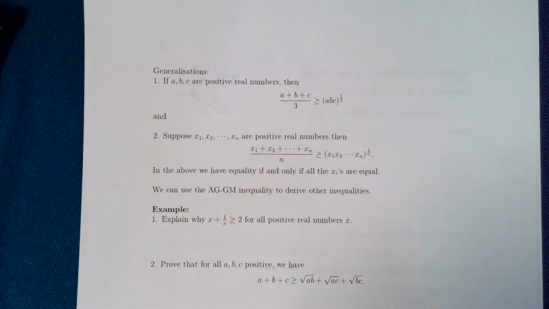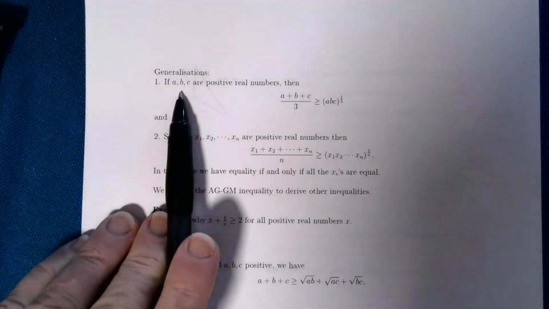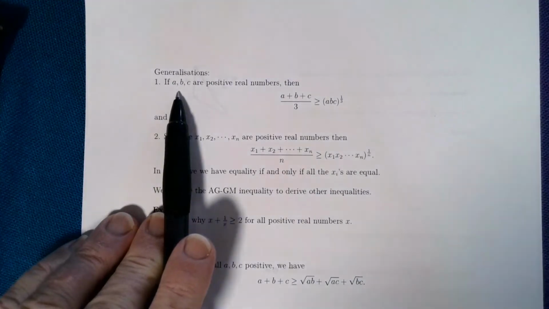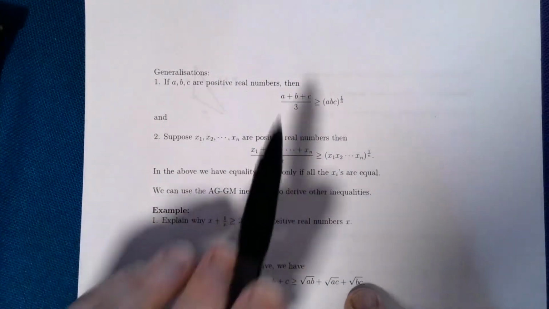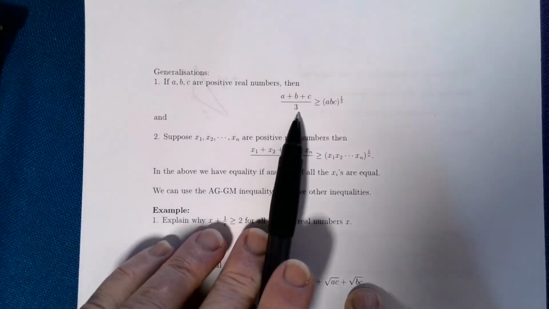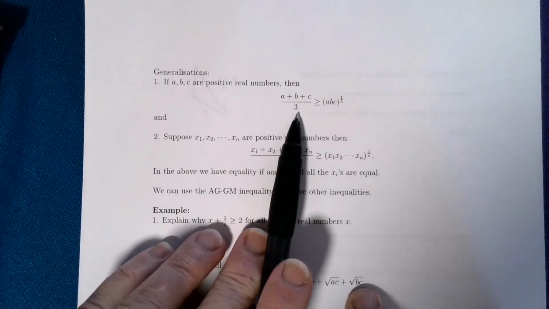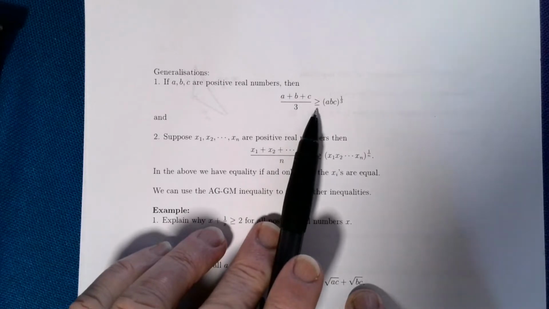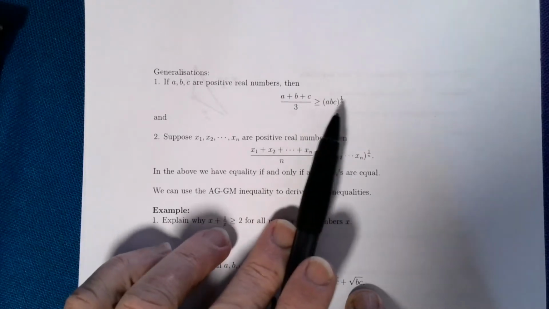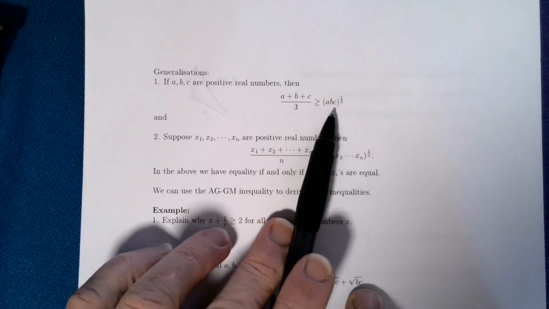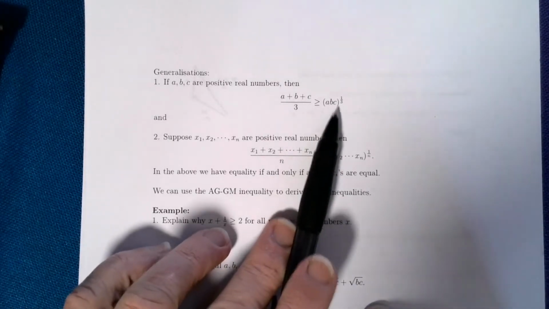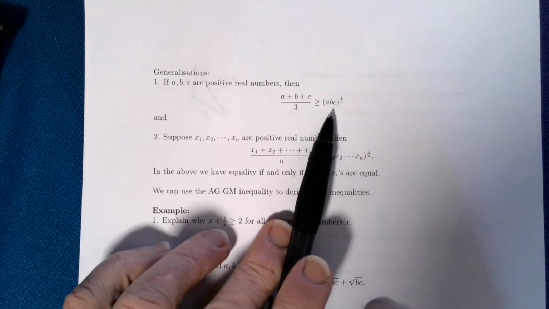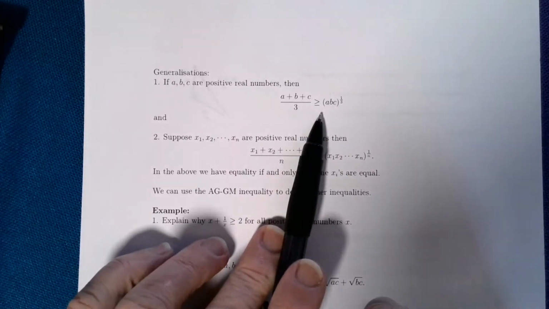We begin with just the generalization to what happens when you've got three numbers. So if you take three numbers A, B, and C that are all positive real numbers, then again you take the average of the three, you add them up and divide by 3, and that is always bigger or equal to the cube root now of the product. So the square root in the earlier version now becomes a cube root, the cube root of ABC. This one is harder to prove, we're not going to do that here.